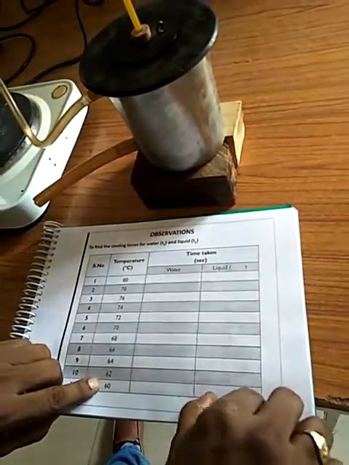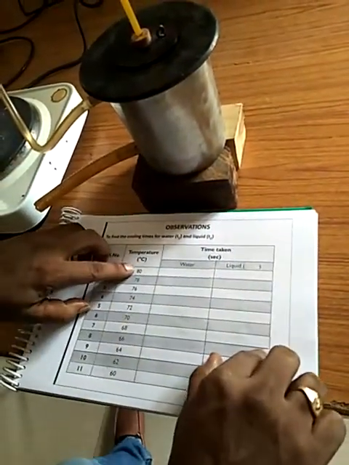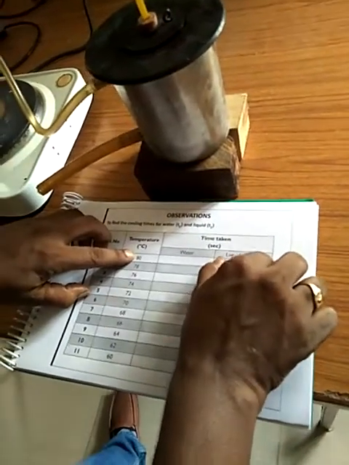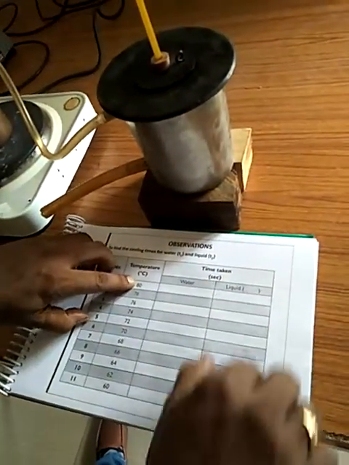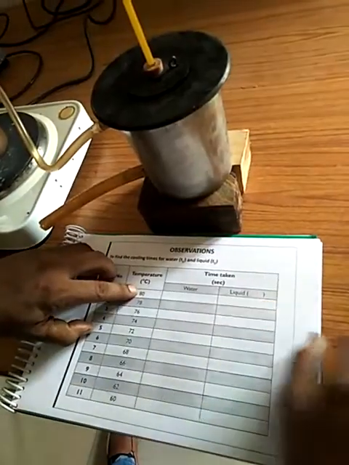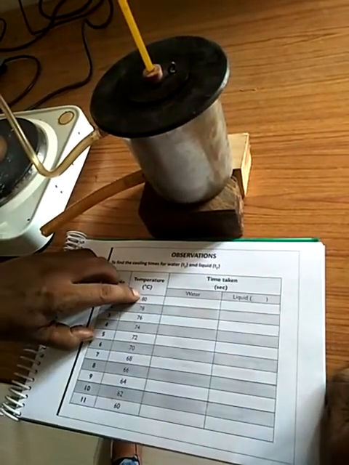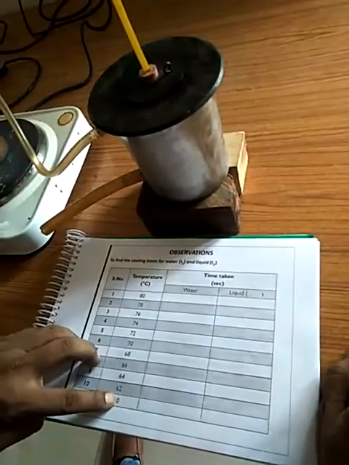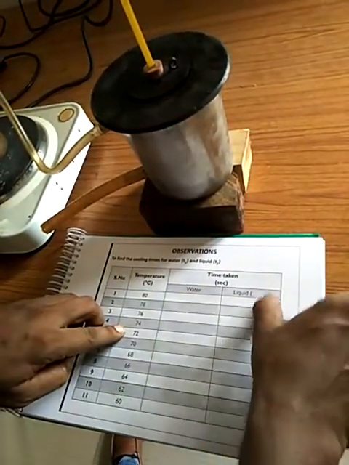Record all the observations here. Please make sure that the drop in temperature of the oil is recorded at an interval of 2 degrees centigrade, starting from 80 degrees to 60 degrees. You have to measure and record the observations over here.